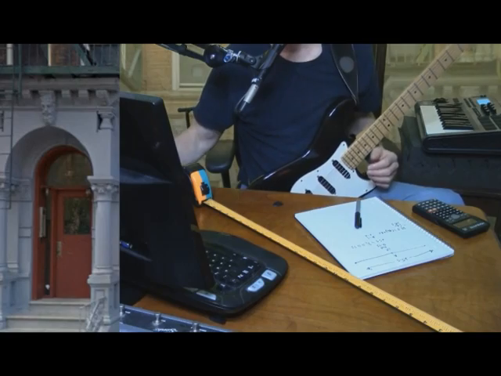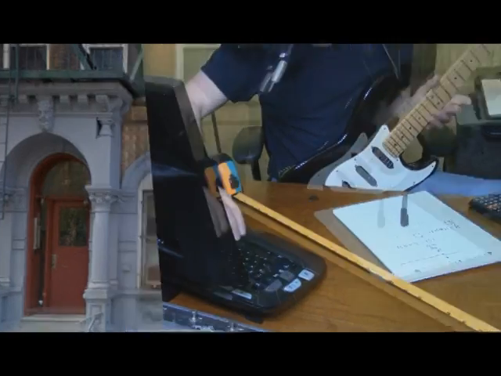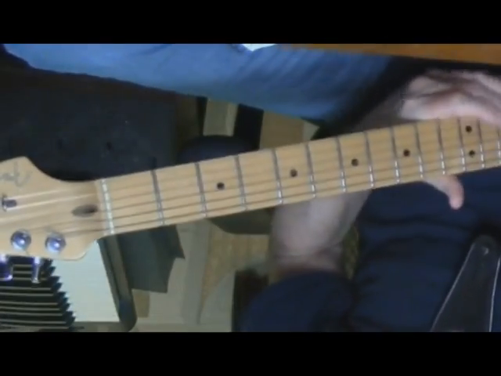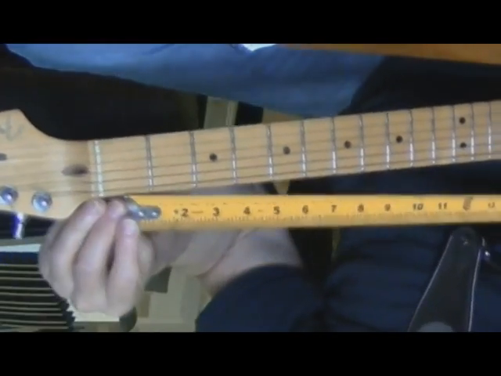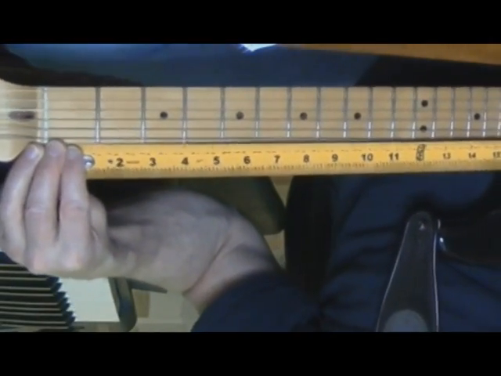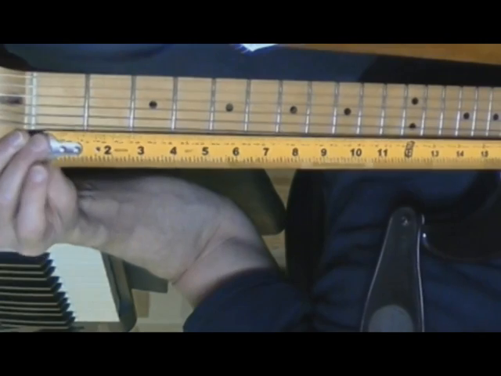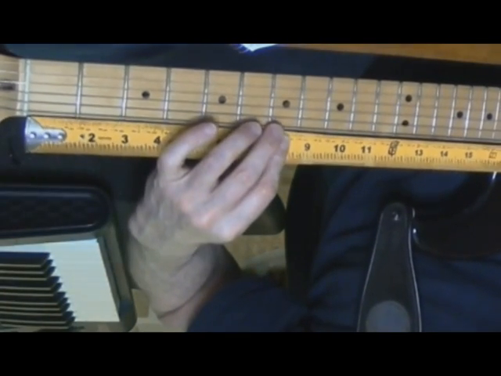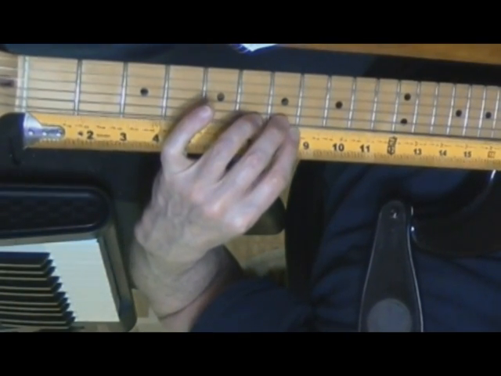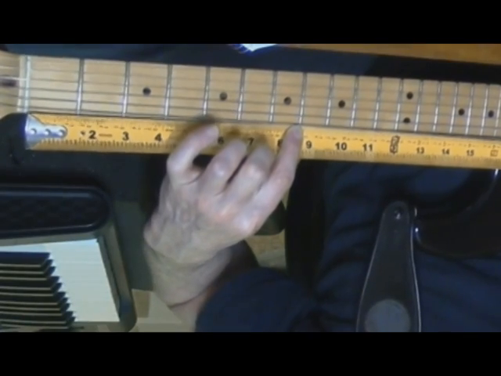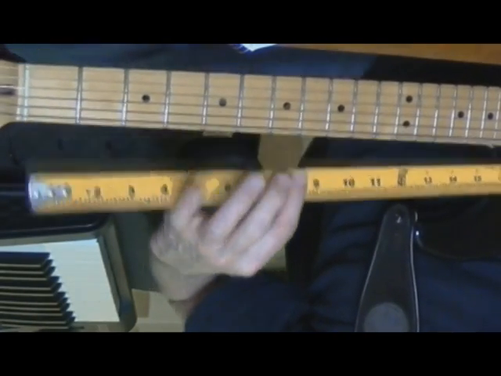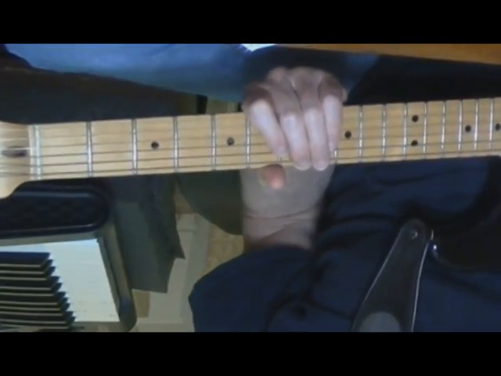But what you get with this, the measurement looks like this. You can see it better here, I think. Here's 8.5 right there. And it lands on the 7th fret. Okay, so the 7th fret is here.